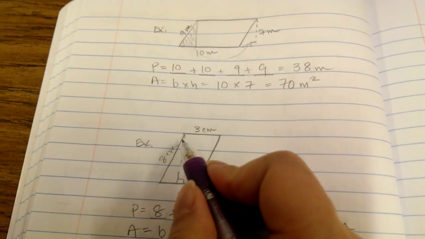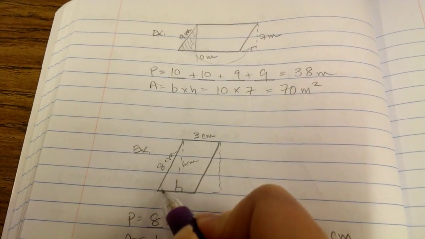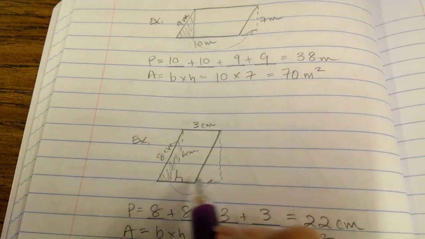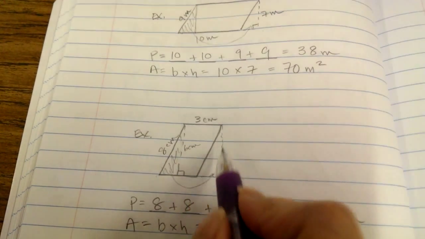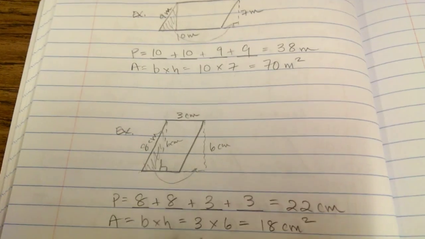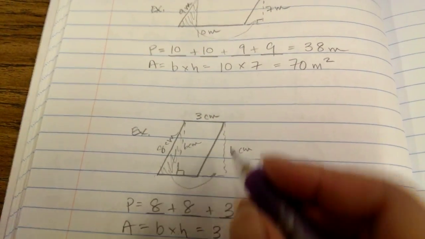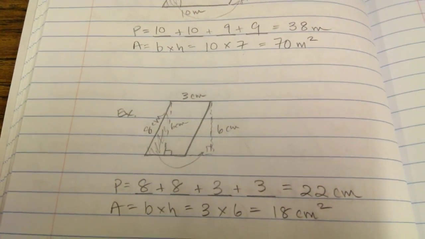Now again, we could have cut our parallelogram right here and moved that triangle, this part right here, over here, and you can see it does form a rectangle, and the base would be 3, and the height of the rectangle would also be 6 centimeters. So you can see it's 3 times 6, not 3 times 8. Okay, so the height always comes straight down at a 90-degree angle.